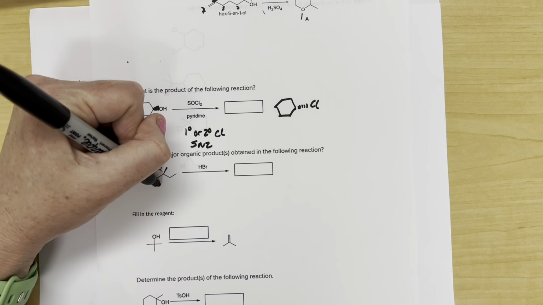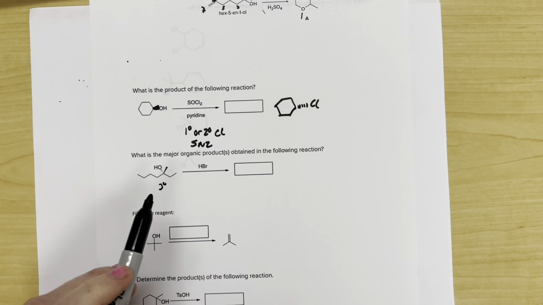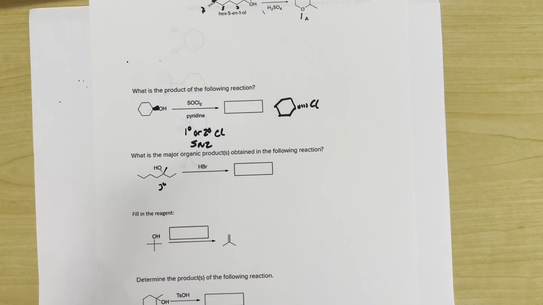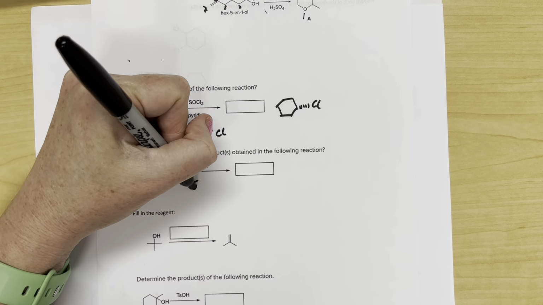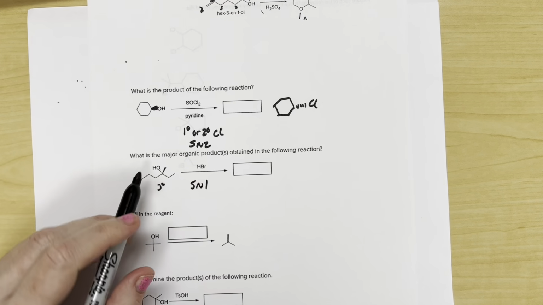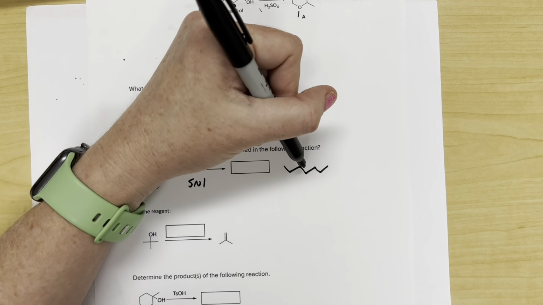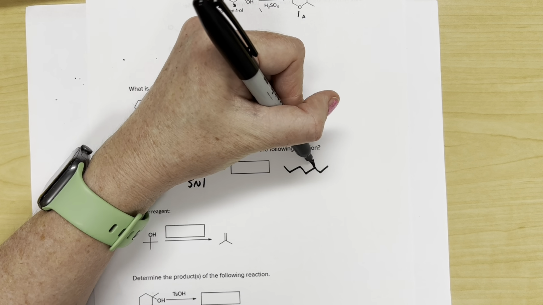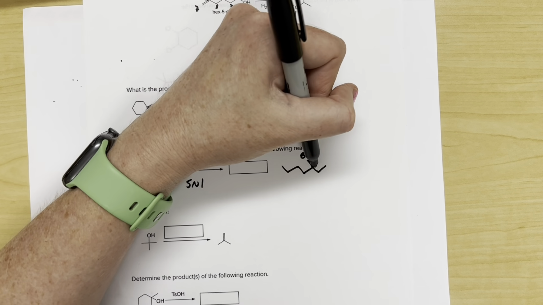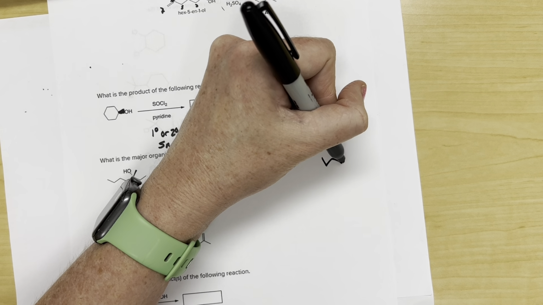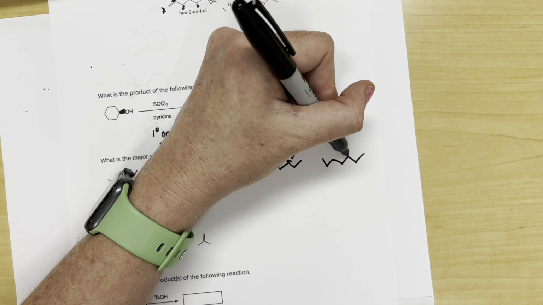Here we have a tertiary thing. We're adding HBr. If you remember, if we have a tertiary alcohol or secondary alcohol and you add HBr, that's when you're going to get it via SN1. So you'll have both products. So you have one where the bromine is on the wedge, and one where the bromine is on the dash.